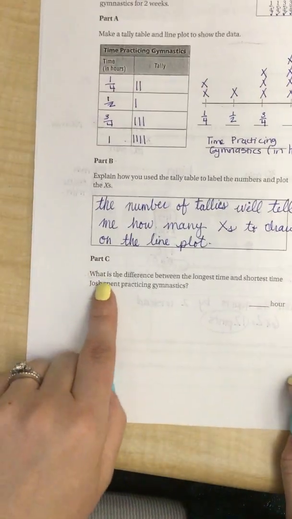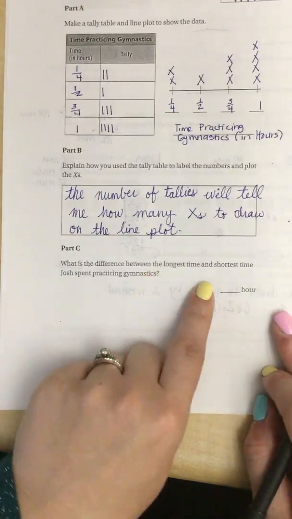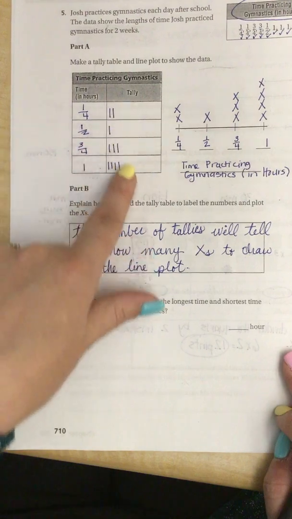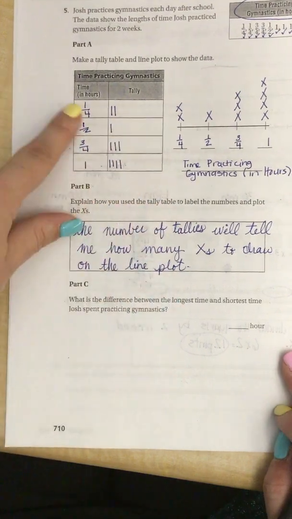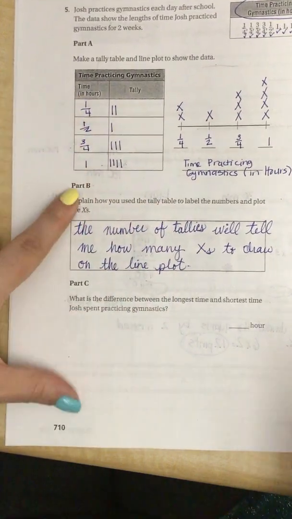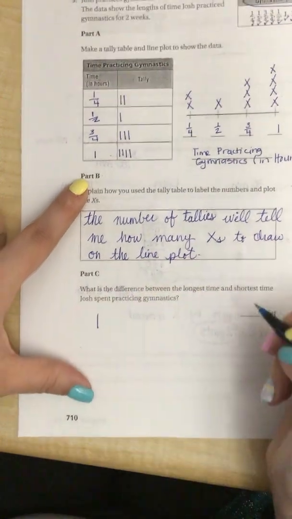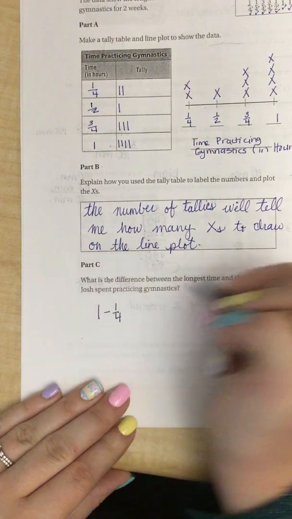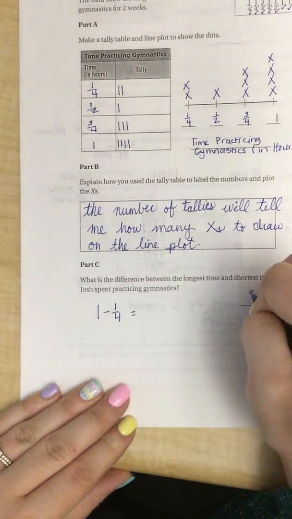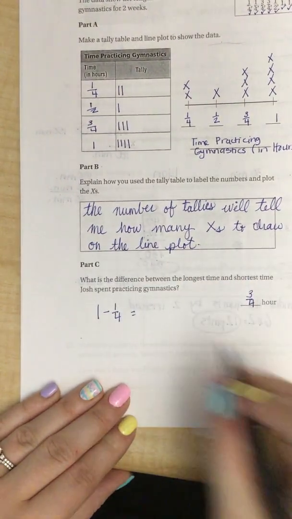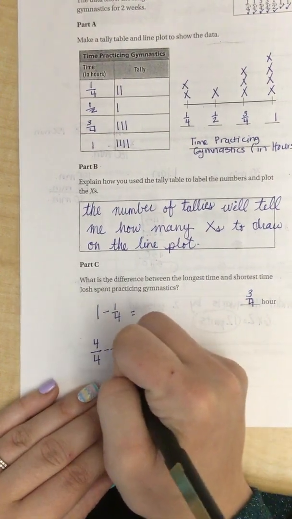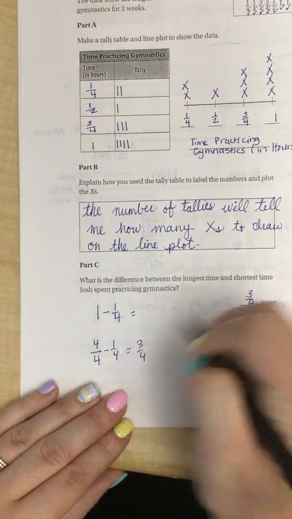And part C says, what is the difference between the longest time and the shortest time? Well, my longest time, it's not talking about how many pieces, it's talking about the distance. So the longest time is 1. The shortest time is 1/4. So 1 minus 1/4 equals 3/4 of an hour. Because remember, 1 is the same thing as 4/4, and 4/4 minus 1/4 equals 3/4.